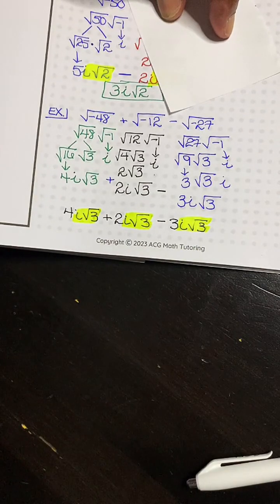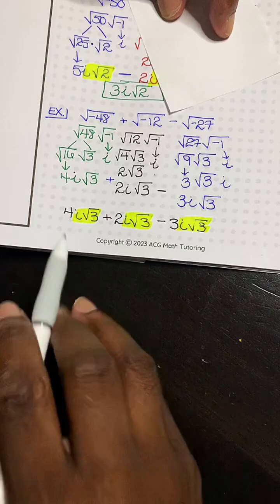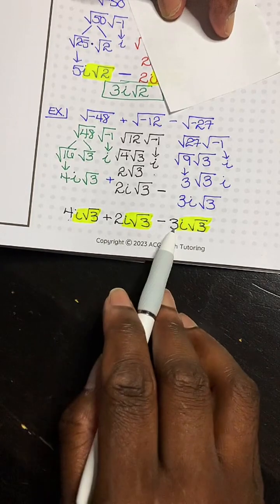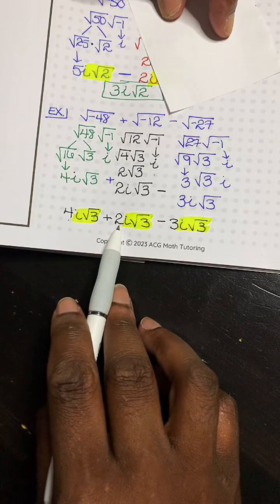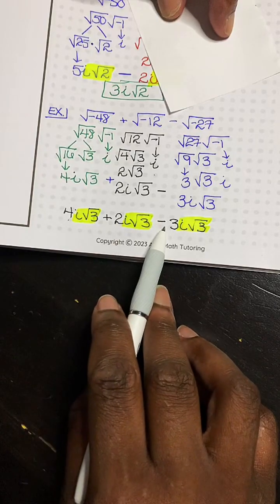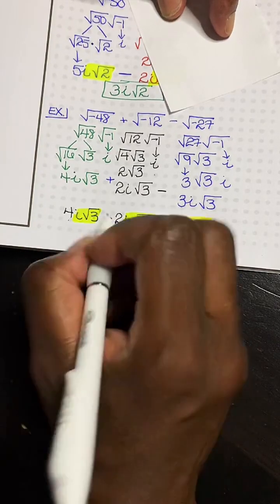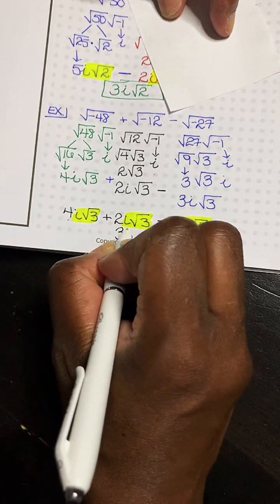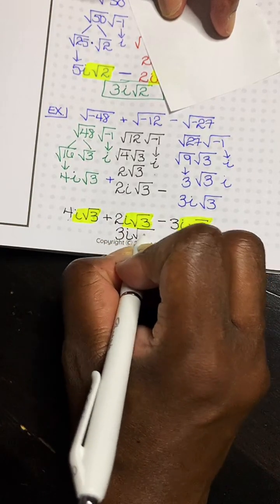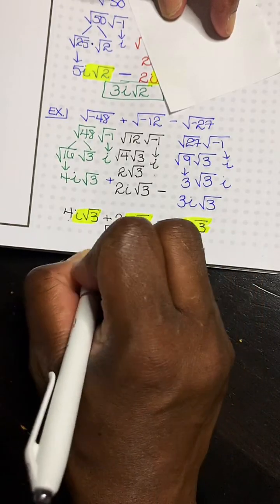Okay, so that i square root of 3 is going to stay right where it is. But what we need to do is combine the coefficients. So 4 plus 2, that gives me 6. And 6 minus 3 gives me 3. So my answer, I got 3i square root of 3.